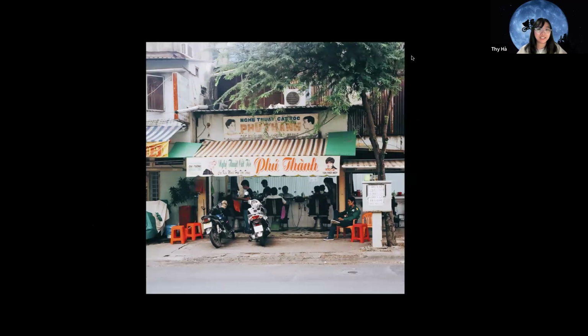You can see that this is a neighborhood near my house. The sign from the top is a sign-painted sign, but on the bottom is a sign using computer font. So it's a mix and match between the modern and the old style of sign painting, with some Chinese. So it's very interesting in terms of the typography in Vietnam.